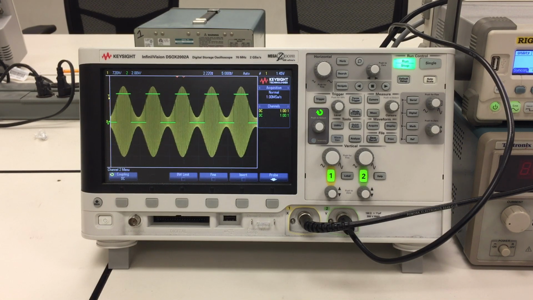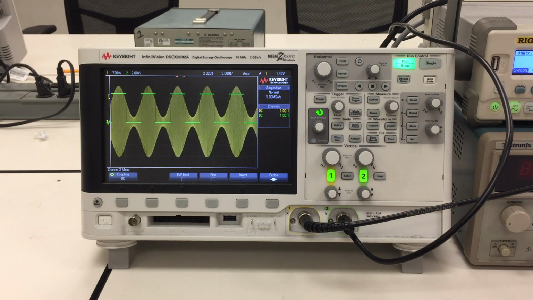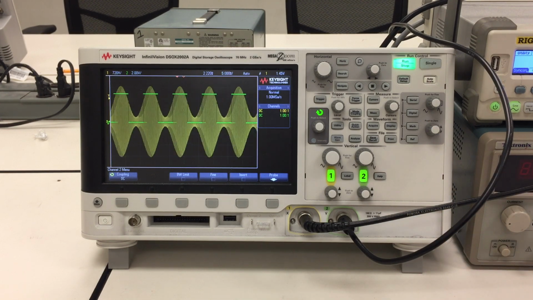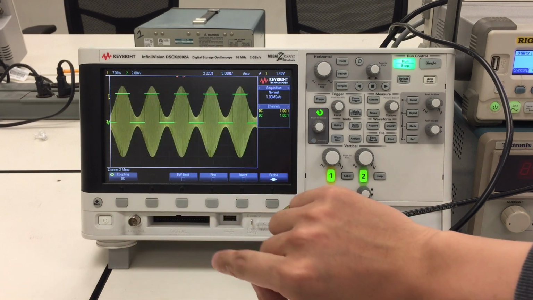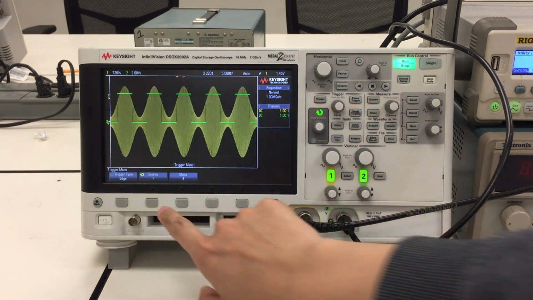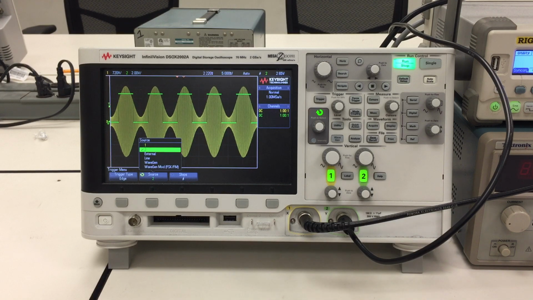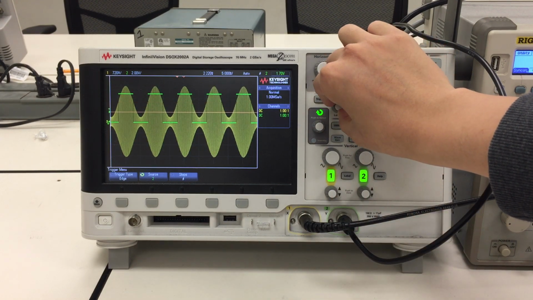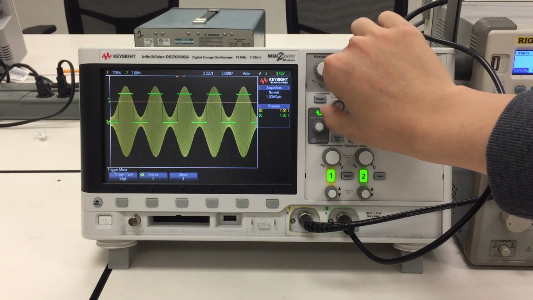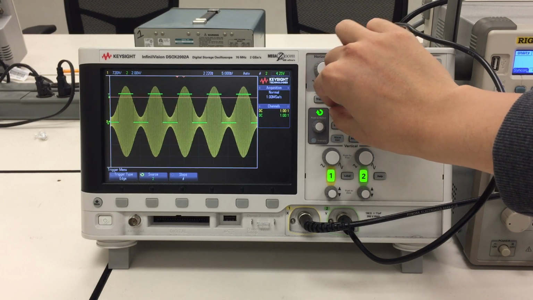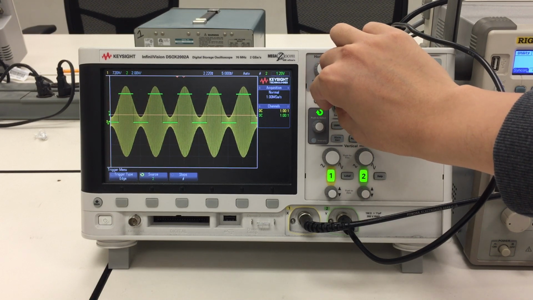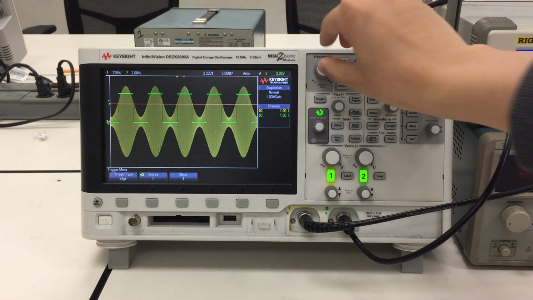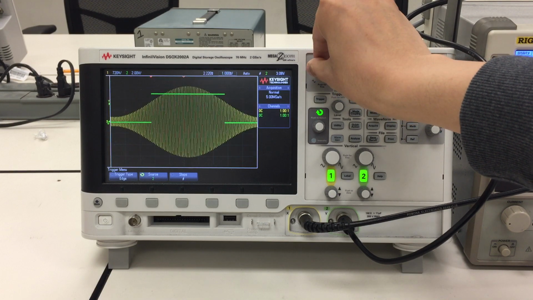So the correct technique to trigger the AM signal is just by triggering indirectly its sync square wave. Now you can see that I put the trigger level anywhere in between the high and low levels of the square wave, and we get a static picture.